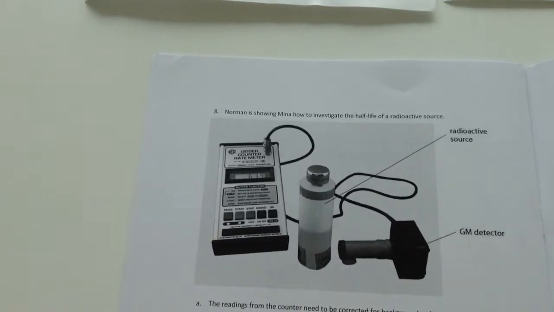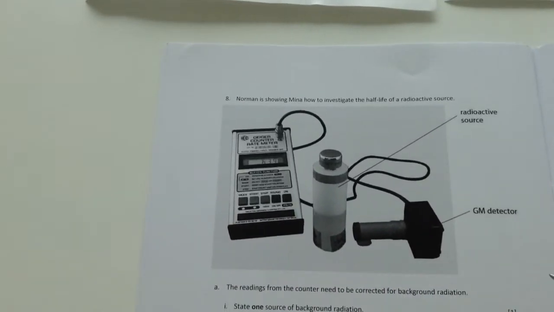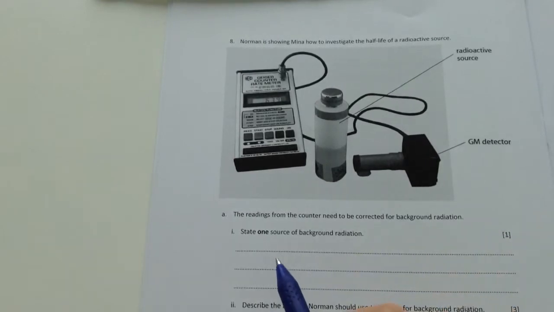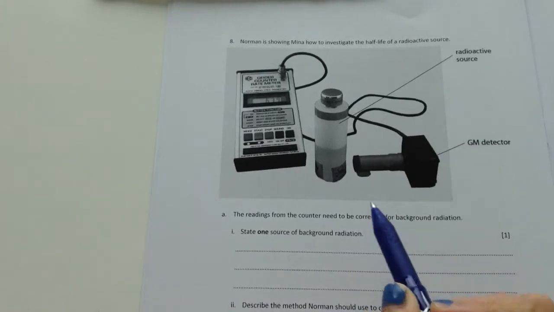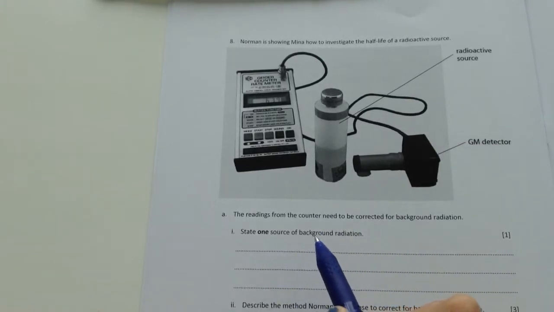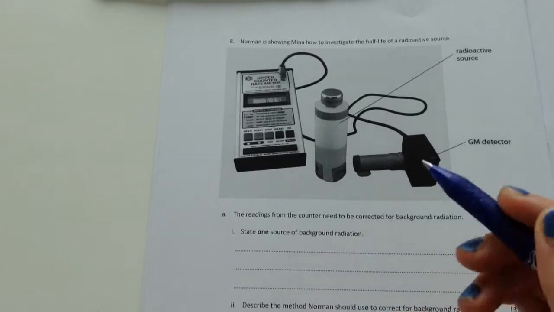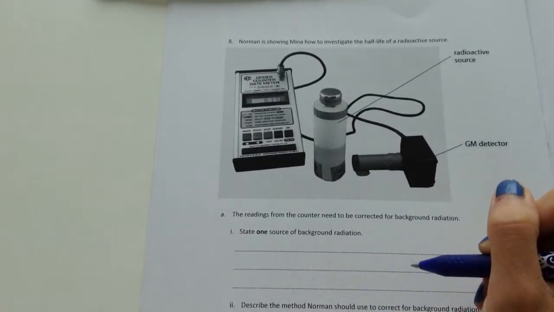Question 8, the radioactivity question. Question 8a says, the readings from the counter need to be corrected for background radiation. State one source of background radiation. Now they'll accept anything sensible for this.